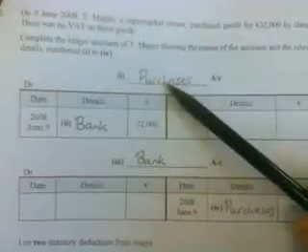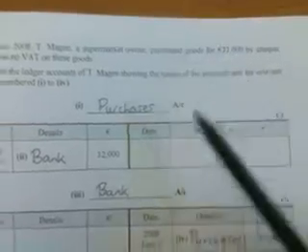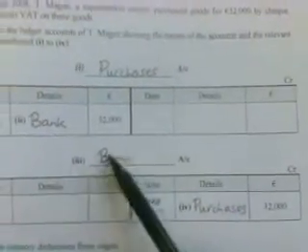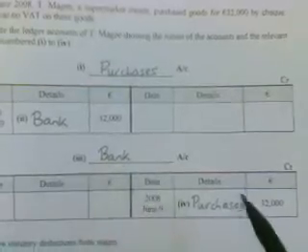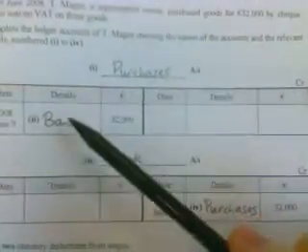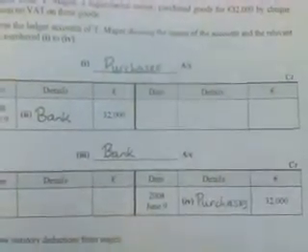So the goods were purchased, so it's the purchases account. The goods have come in, the debit side, the receiving account, and it was a cash transaction, so they were paid for. So that credit side entry must be the goods being paid for, so that makes that the bank account. And once again, the pattern: purchases, bank, and purchases.